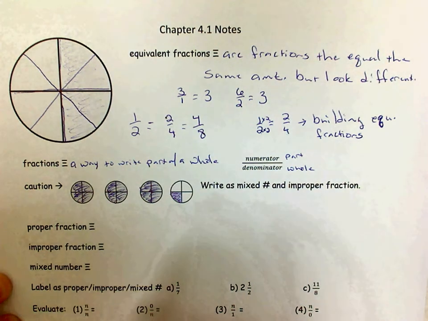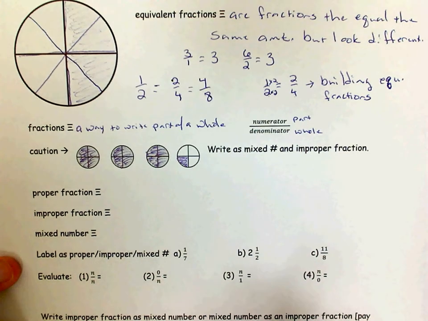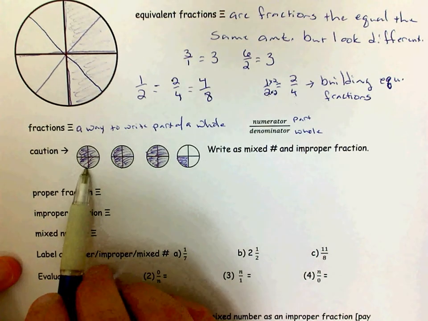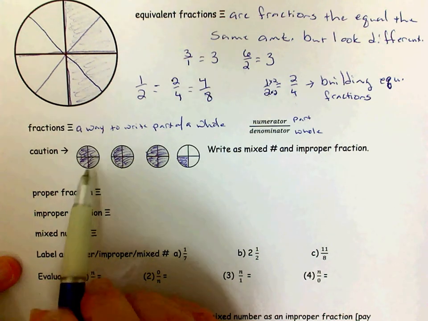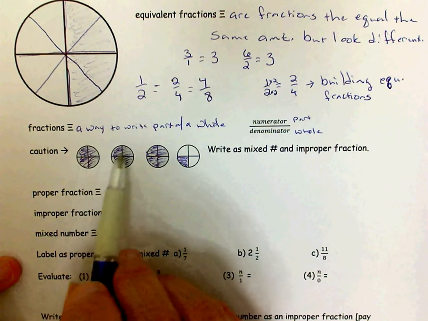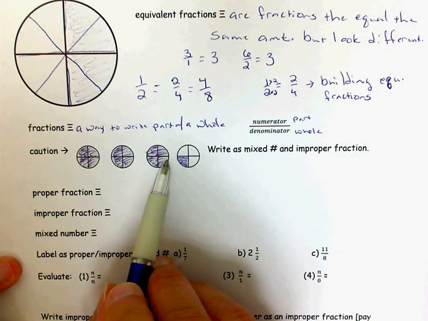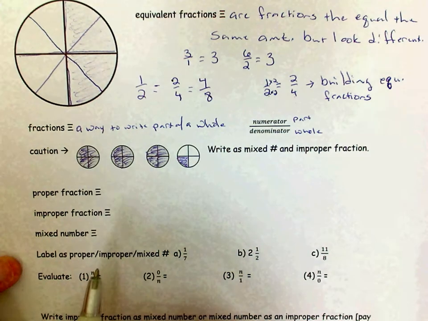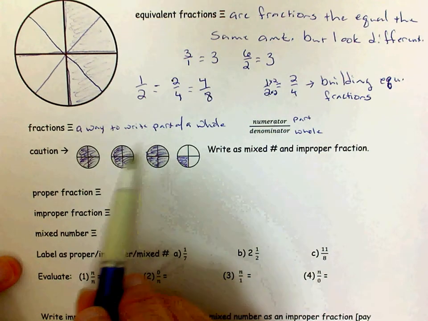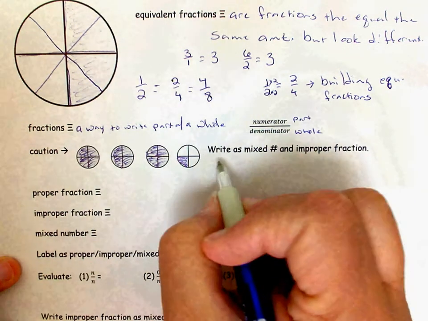And I know we're going to get into this further later on, but this is a problem with my math lab that a lot of people got confused on. Now, each whole is split into how many pieces? You got it, 4 pieces. Now, how many whole circles are shaded in? You got it, 3 of them.